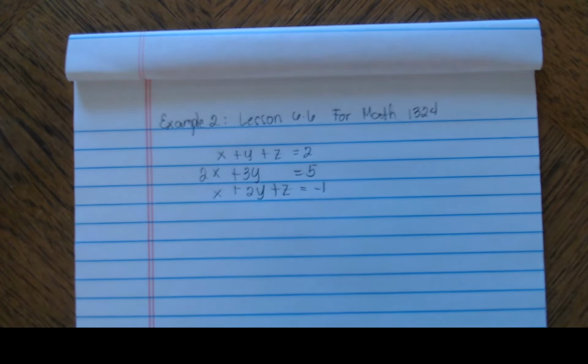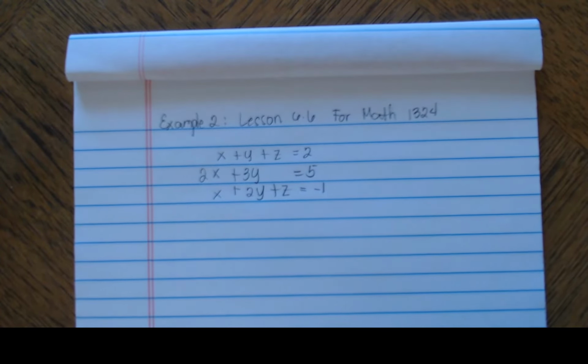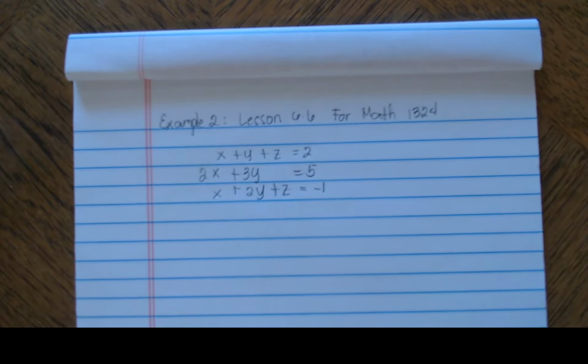This is for Math 1324. I'm gonna show you example 2 for lesson 6.6. This time, our example has three variables, x, y, z, and we have three equations.